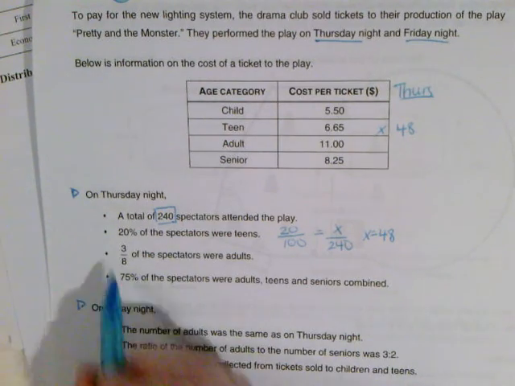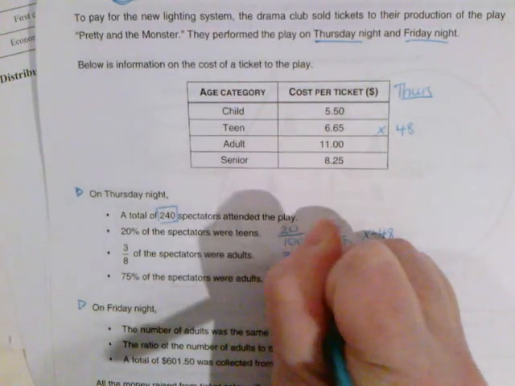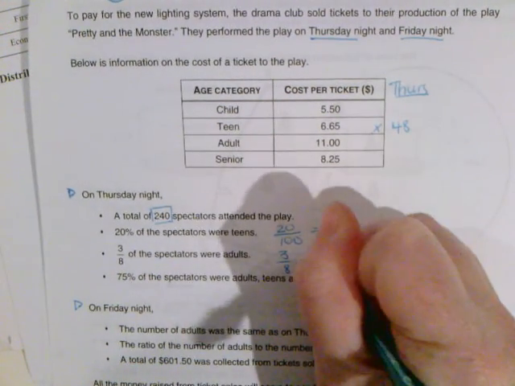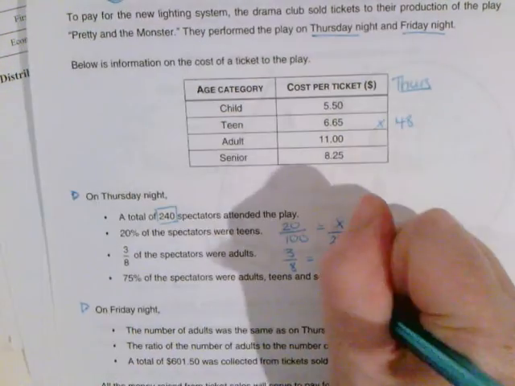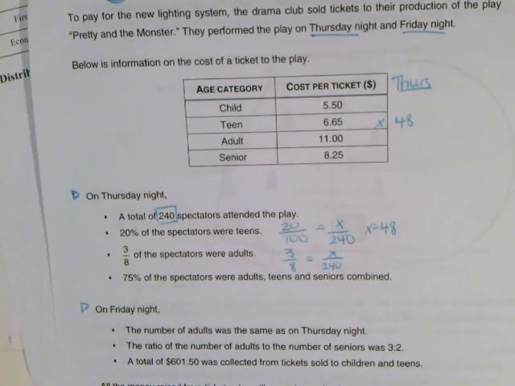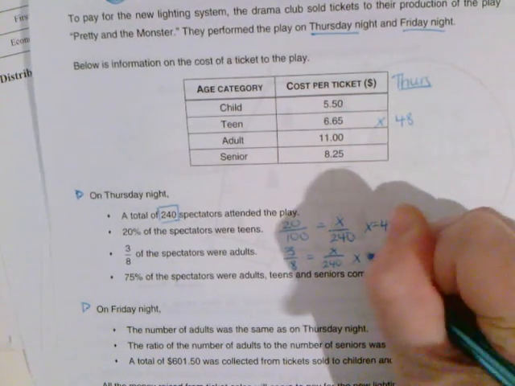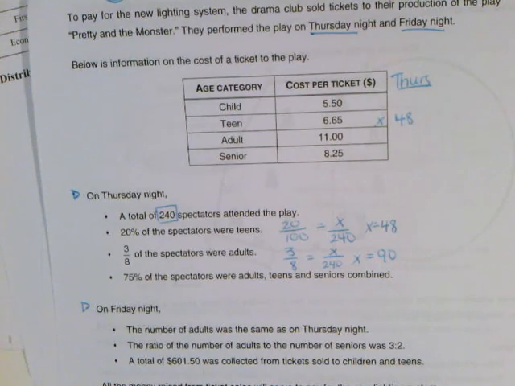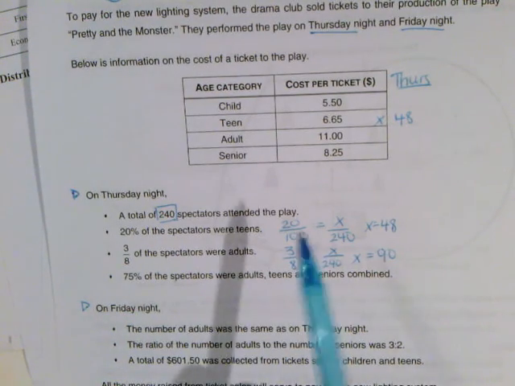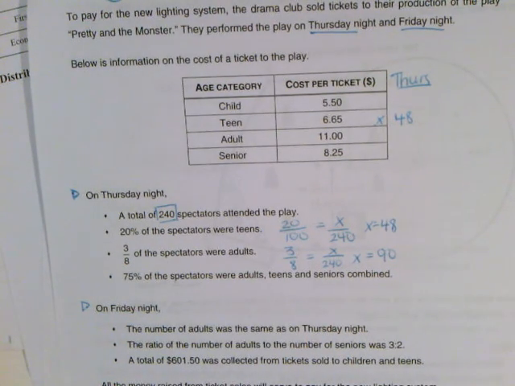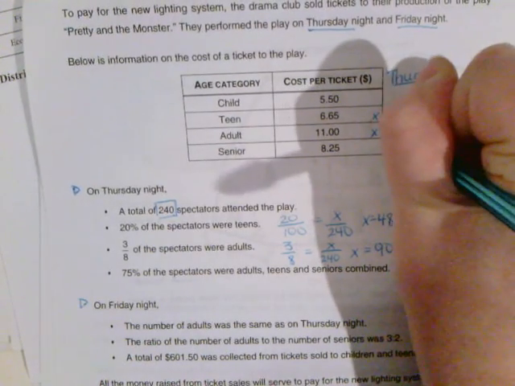The next part says 3/8 of the spectators were adults. So you do 3 over 8 again equals x over the total, because 3/8 is part to whole. So the whole amount of people is 240. You cross multiply this and you should end up with x equals 90. I've already done these calculations. You all know how to cross multiply and divide: you multiply the ones on the diagonal, then divide by the third number. We've done this so many times in class, I don't think you need me to show you that. So your answer here is 90 for adults.